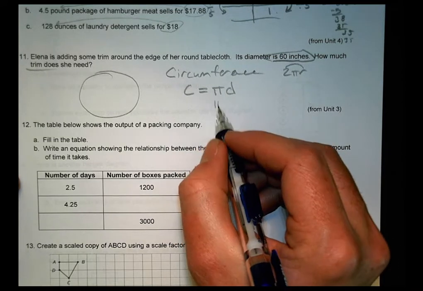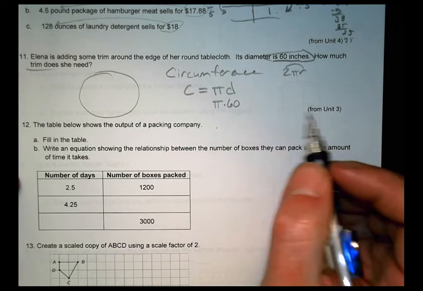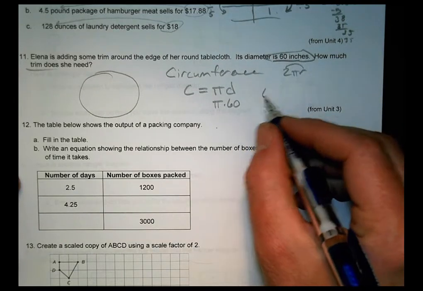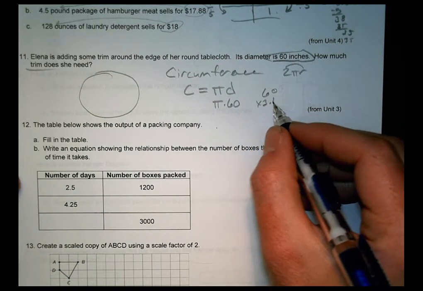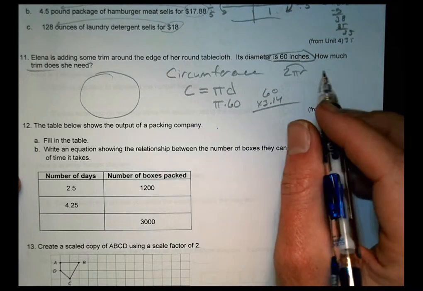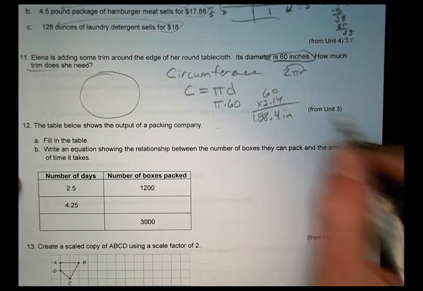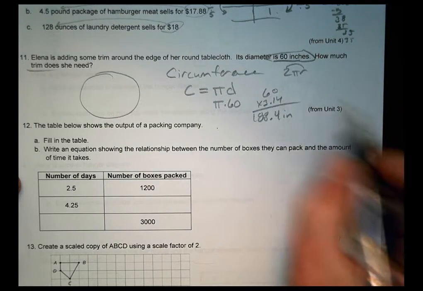Well, we have pi, and now we have a 60, and we could say 60 pi and leave it like that, but probably you want to multiply, that's okay, times 3.14. And when you multiply those things together, you get 188.4 inches. Okay, that's an estimate because it's 3.14.